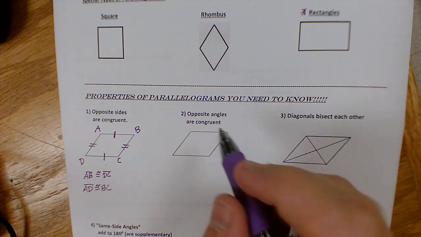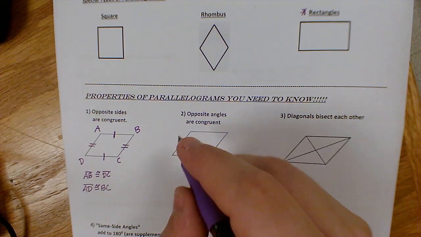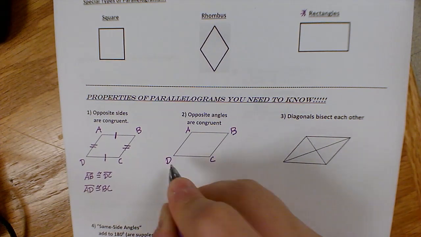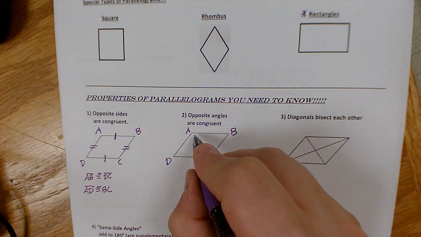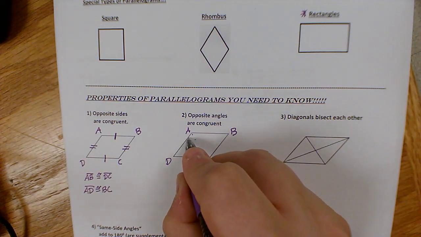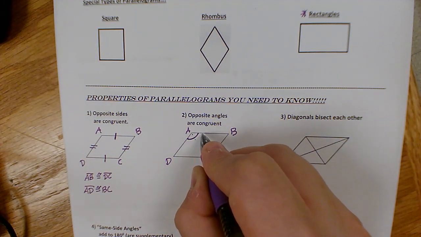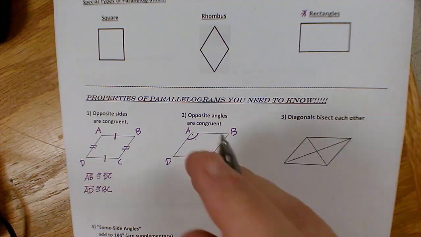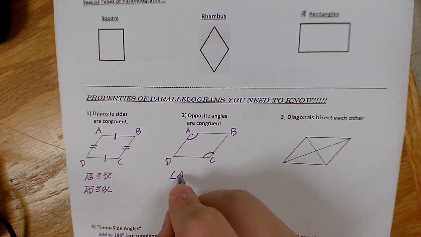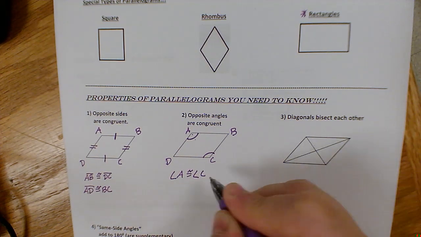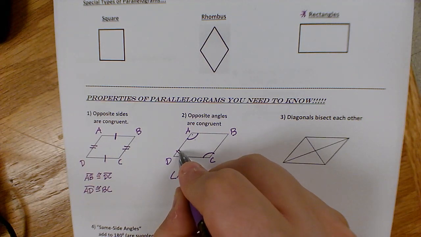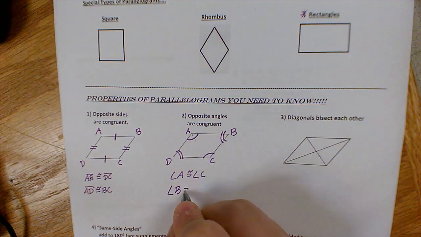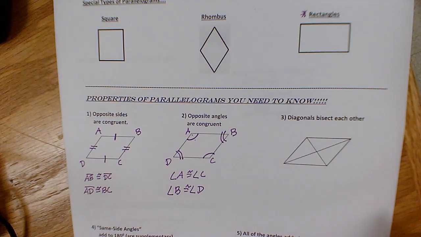Another property is that opposite angles are also congruent. Once again, I'm just going to use A, B, C, D for the examples. Opposite angles are the angles that are completely opposite each other. So this looks bigger than 90, it's obtuse, and the other angle that looks bigger than 90 would be C. And if we actually measure them, angle A is congruent to angle C, and also angle B is congruent to angle D. It just means they're the same size.